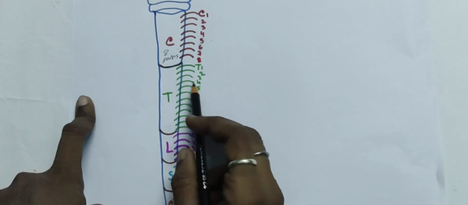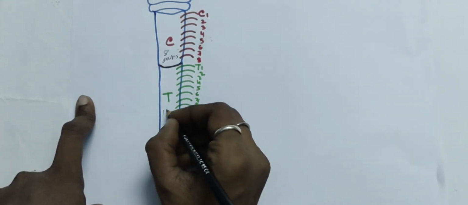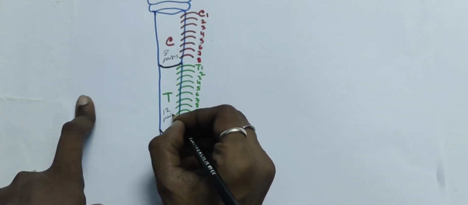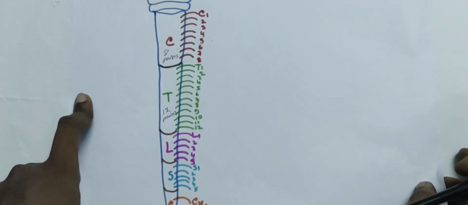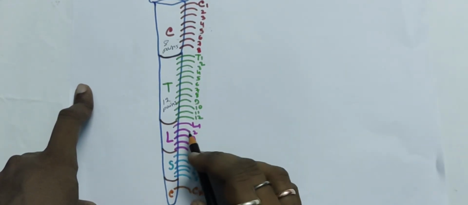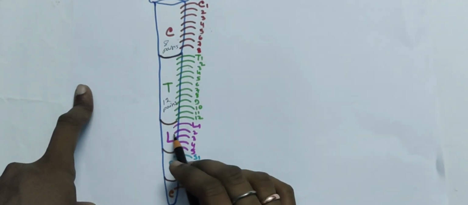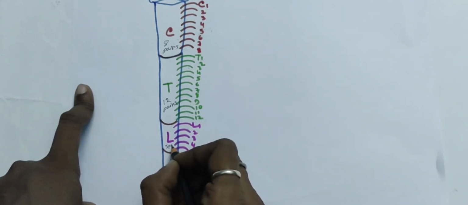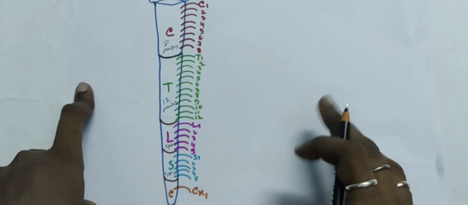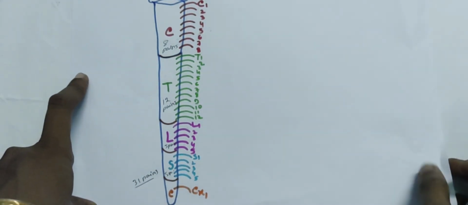Then there are the thoracic nerves. There are 12 pairs. Then the lumbar region has 5 pairs. Sacral also 5 pairs and coccygeal 1. So the total spinal nerves are 31 pairs. Okay.